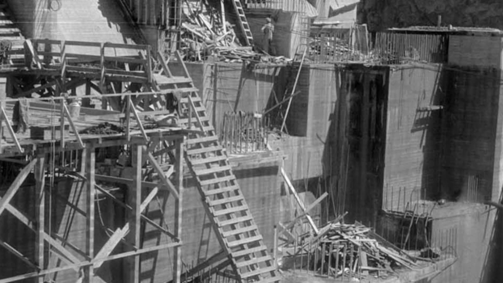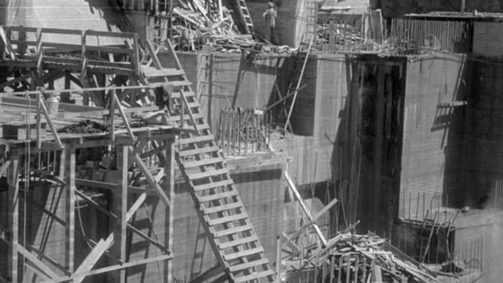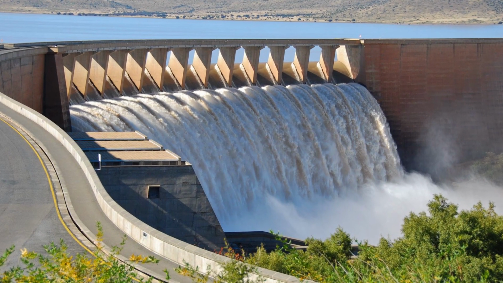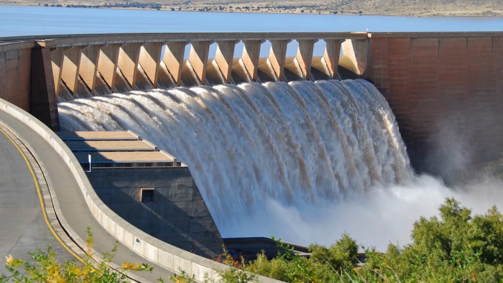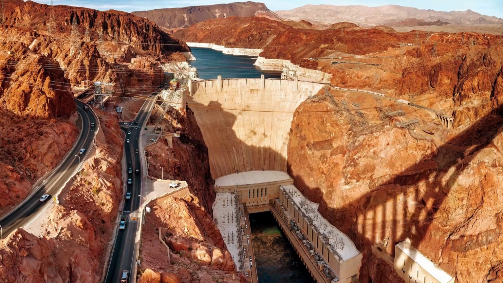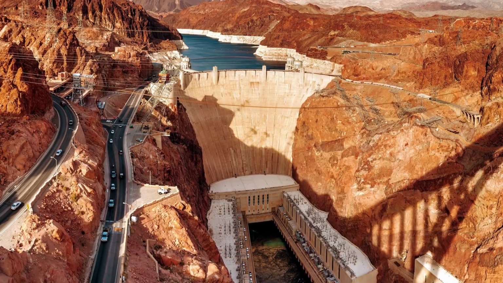Engineers must dewater the river where the dam is meant to be built. This is done by diverting the river through a tunnel that runs around the intended construction zone. Tunnels like this may be lined with concrete and are usually dug out using a combination of drilling and explosives. Dam construction must be started when river levels are low.